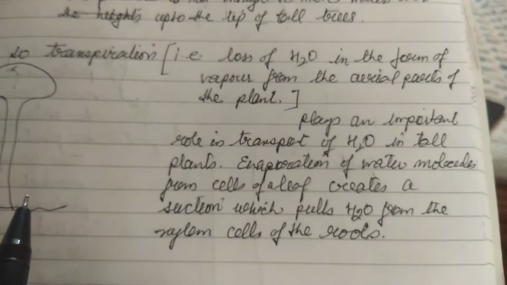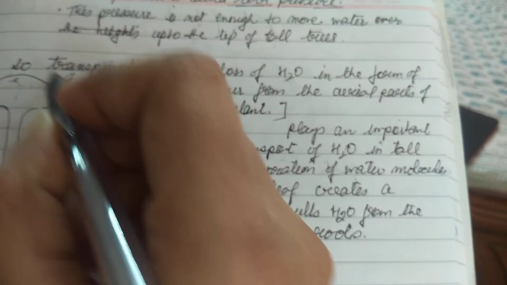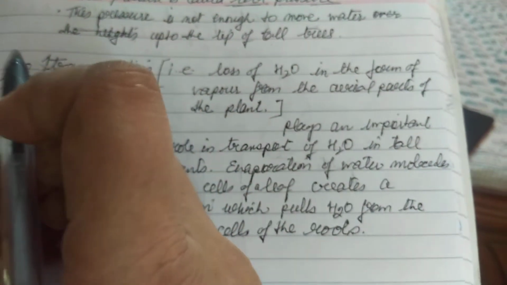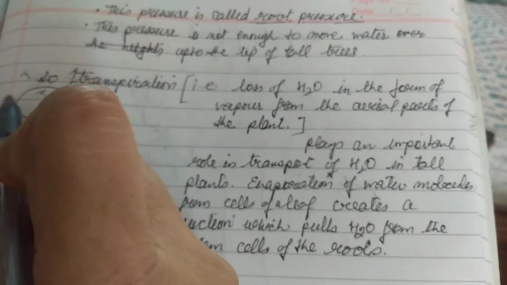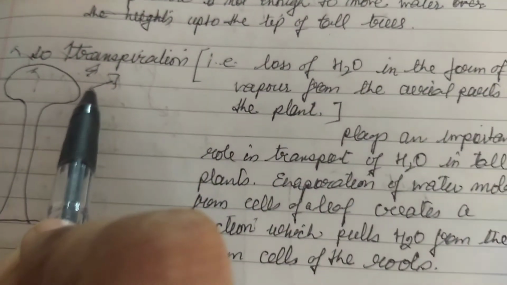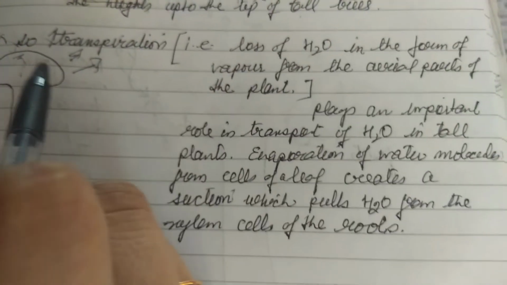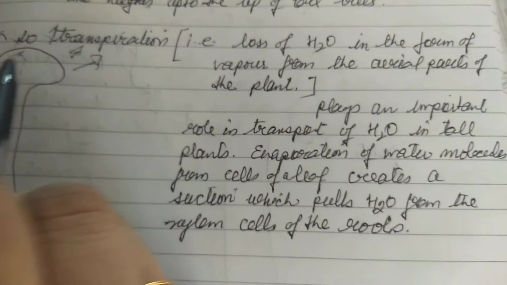What is the meaning of transpiration? It is the loss of water. There is a continuous loss of water during daytime. Water evaporates from the stomata that are present in the leaves. So in the aerial part of the plant, there is a loss of water.